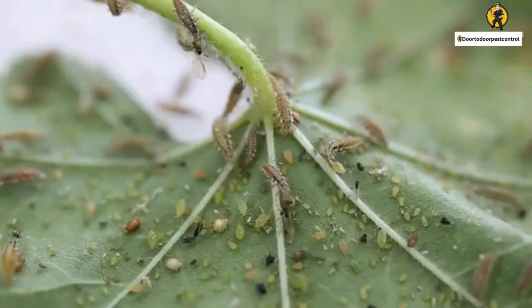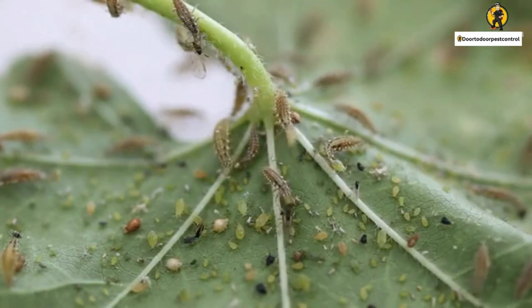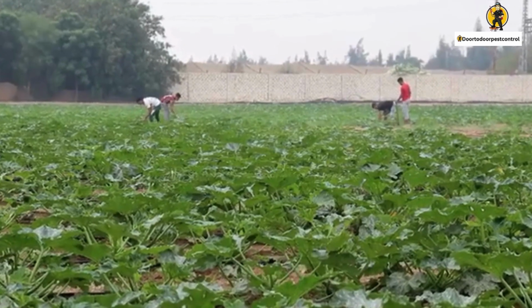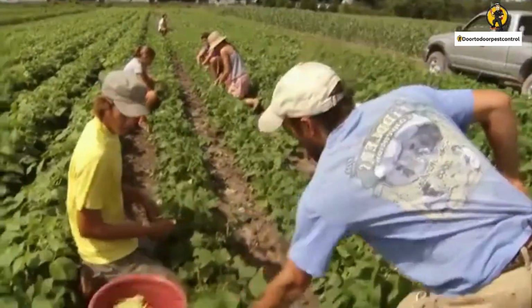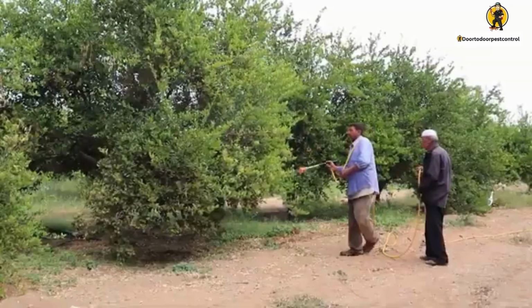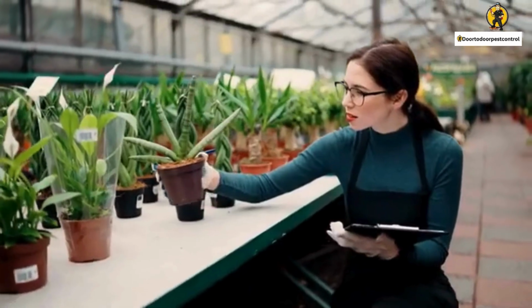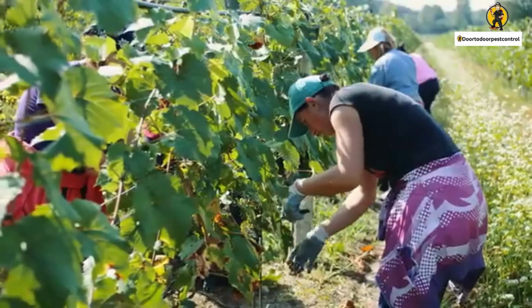Conclusion. Pests can be a real problem for farmers, but there are a number of ways to control them. By using a combination of cultural, chemical, biological, and IPM methods, farmers can protect their crops from pests and ensure a successful harvest.